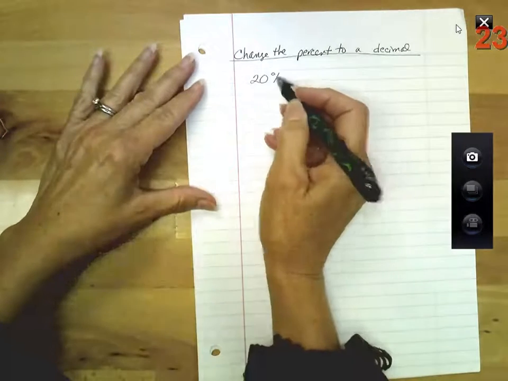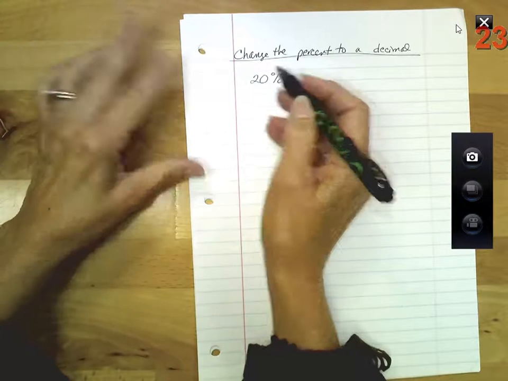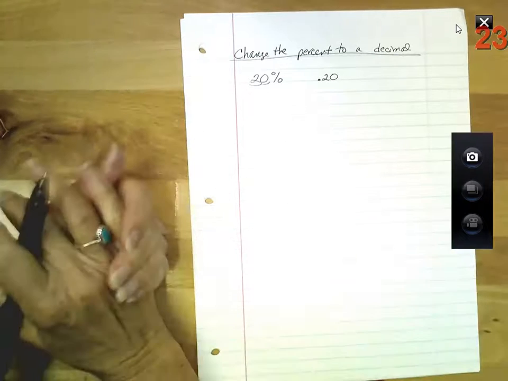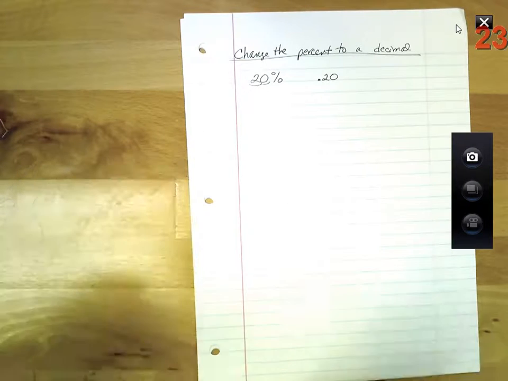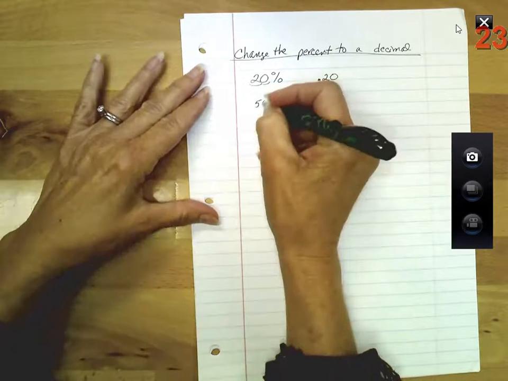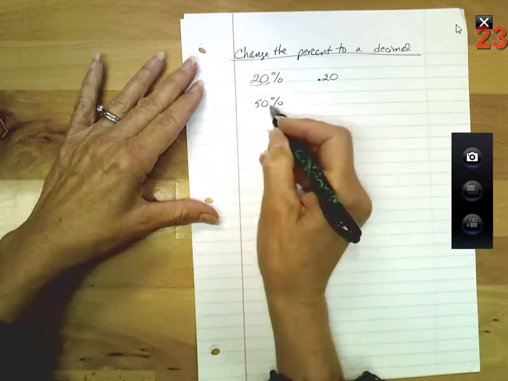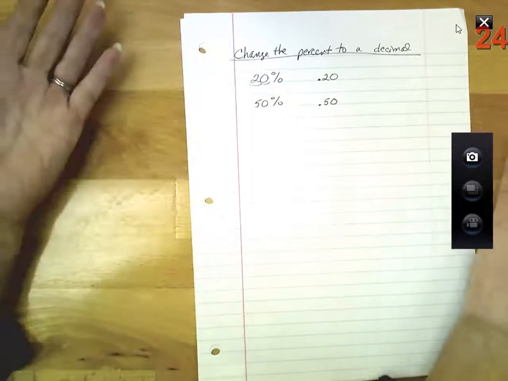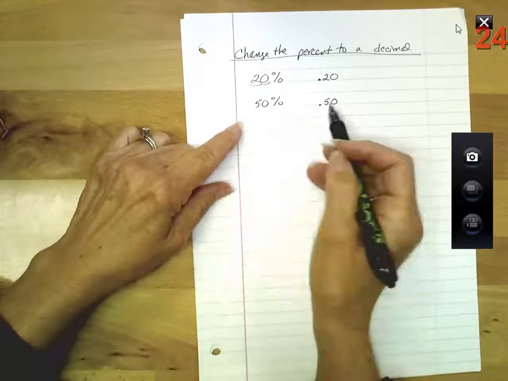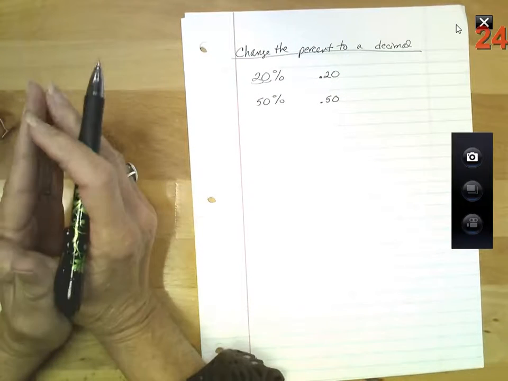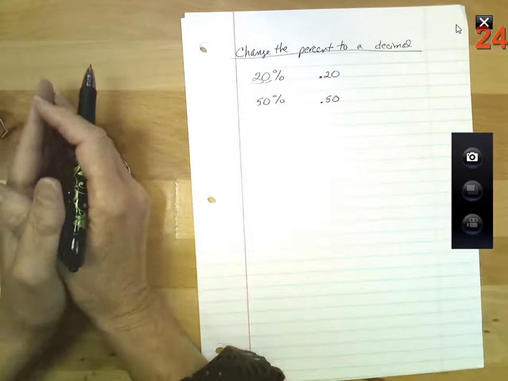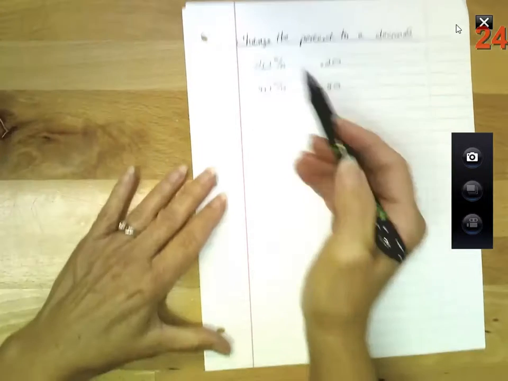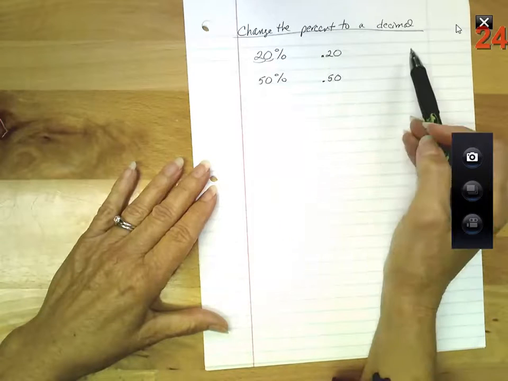20%, the percent sign means per hundred. So I'm going to move it this way so I get 20 hundredths. So it's just going the other way. The way to think about that is this is 50%, which is 50 hundredths, which is like a half. We've already done that one way. So if you use 50%, and that's 0.5, or 50 hundredths, which reduces to a half, then that will help you. And some of them you'll have to do the percent to the decimal to the fraction.